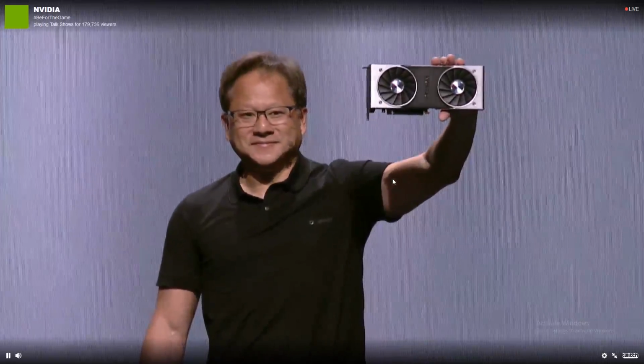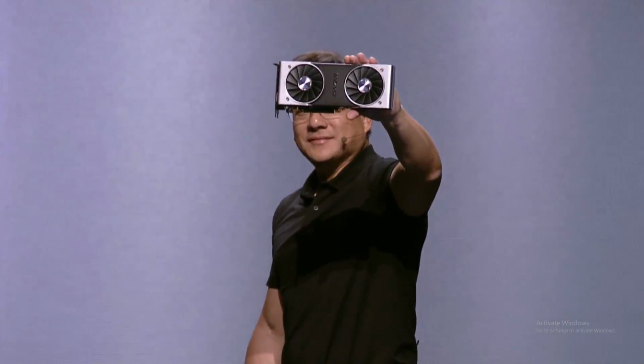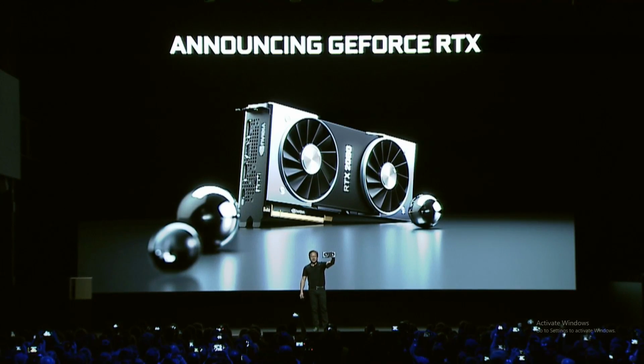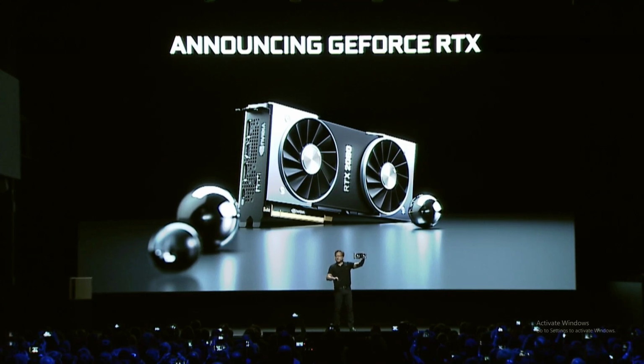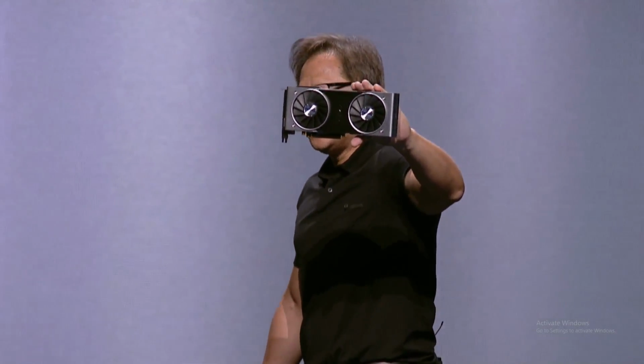Isn't that beautiful? The craftsmanship is unbelievable. This is the best design we have ever done. Everything from the voltage, the power regulation, and the thermal management system is designed for overclocking. Crazy amounts of overclocking.